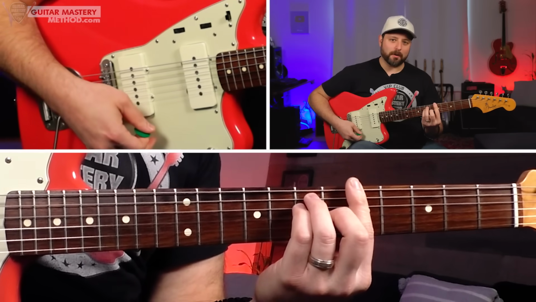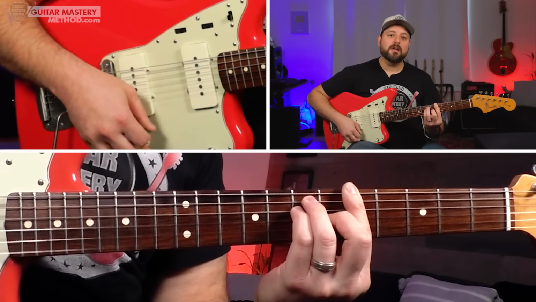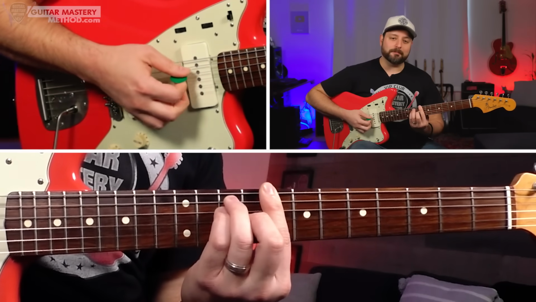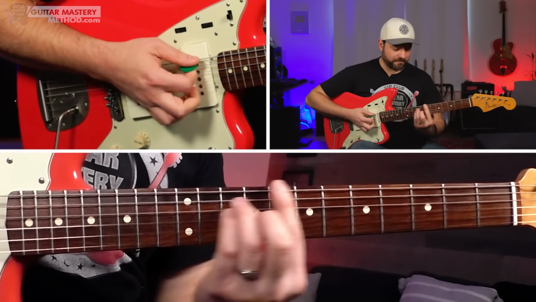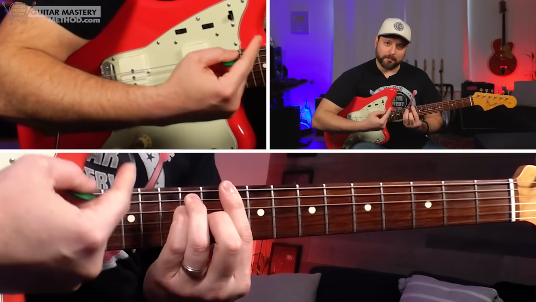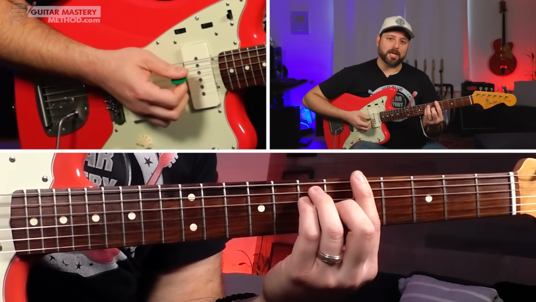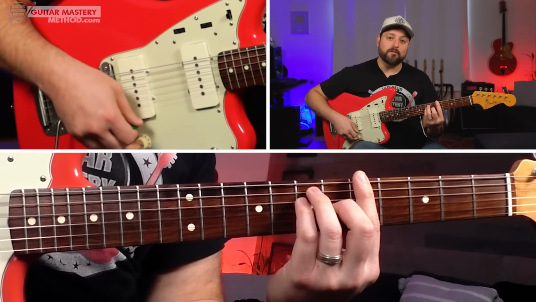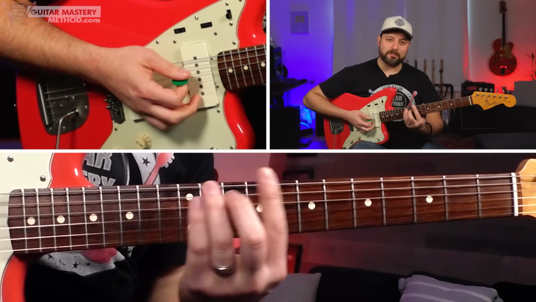But you've got these bar chords, right? These major bar chords that are making up the entire progression. And get this, they're all the same shape. So we're keeping this bar chord shape throughout this entire progression. We're literally moving it to the different positions to accommodate the chords.